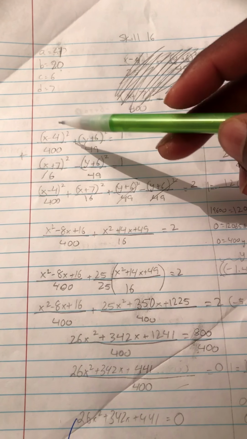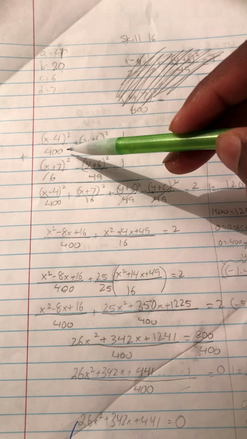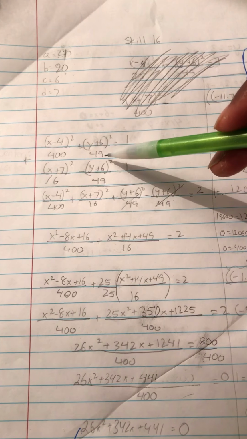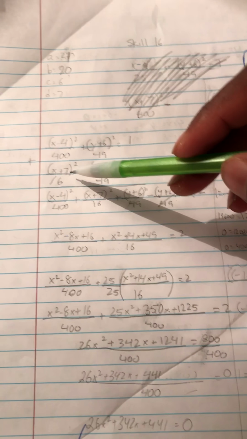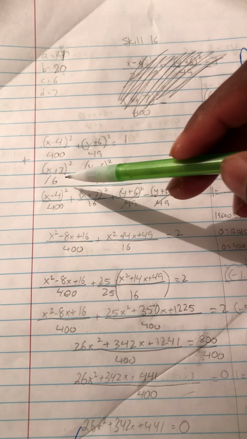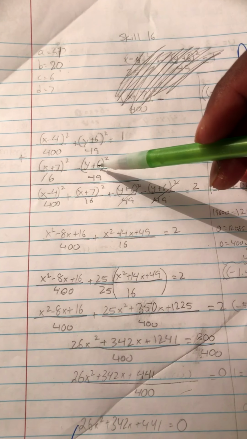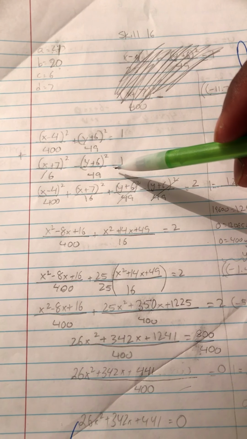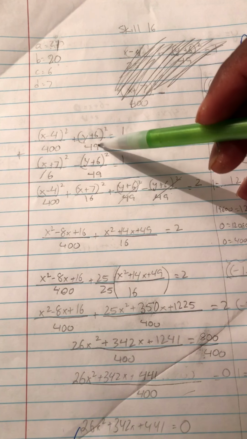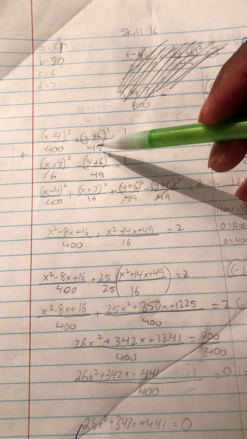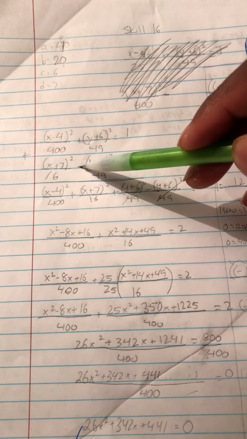So when we plug in those values, we get (x minus 4) squared over 400 plus (y plus 6) squared over 49 equals 1. And (x plus 7) squared over 16 minus (y plus 6) squared over 49 equals 1. So right from here, we should see that the y terms are the same thing. So when we add these, but this one's a negative.